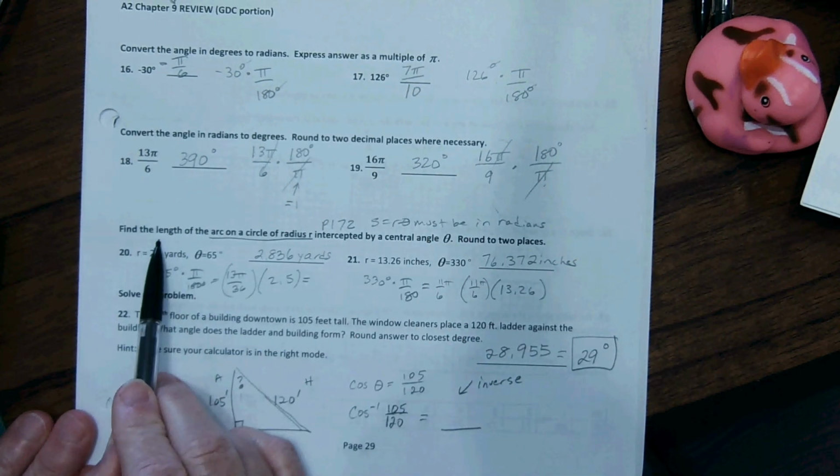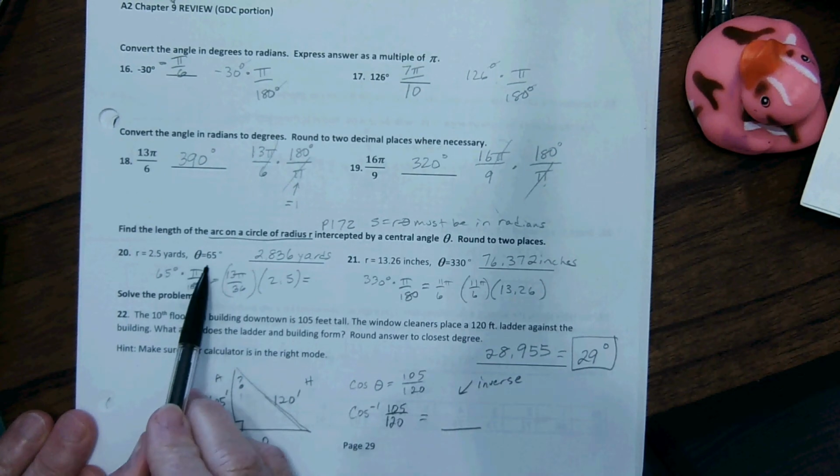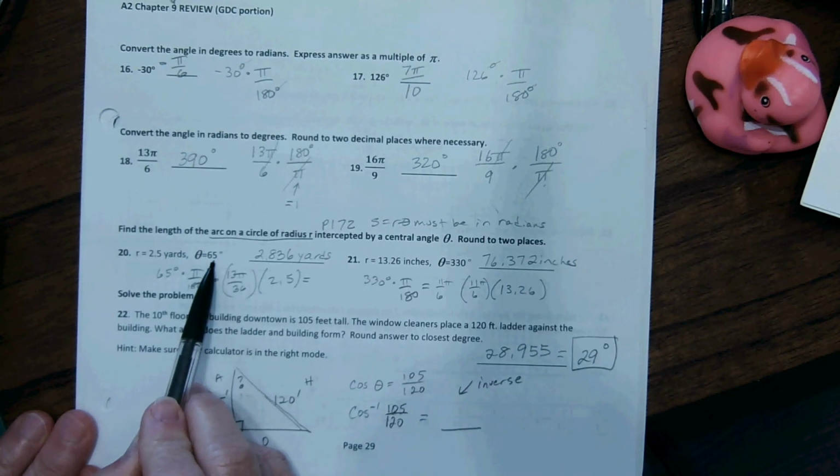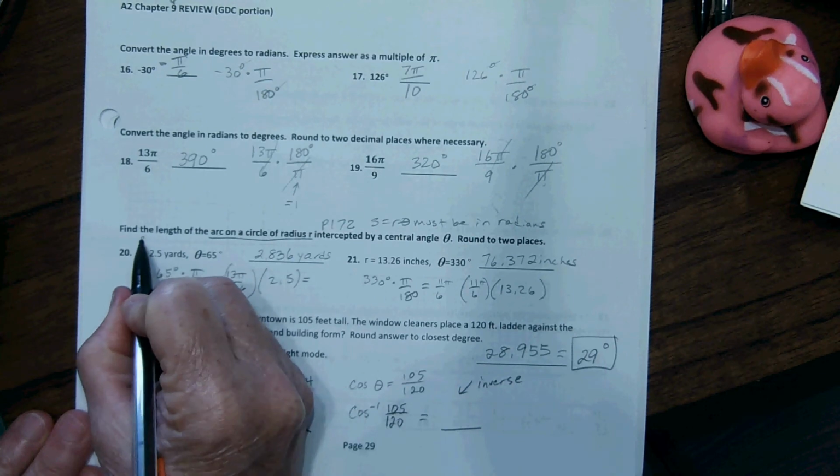Find the length of an arc in a circle with a radius given a central angle. Now this formula, you have to be in radians. Okay, so the angle must be in radians.